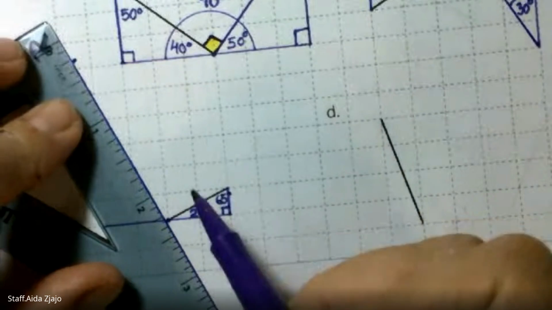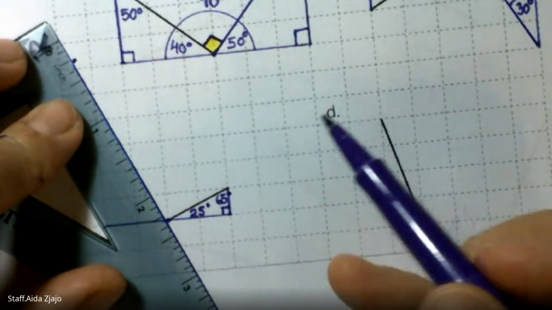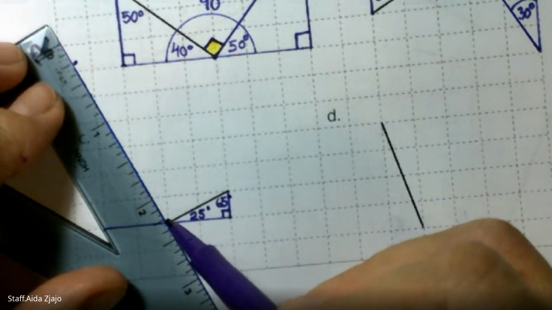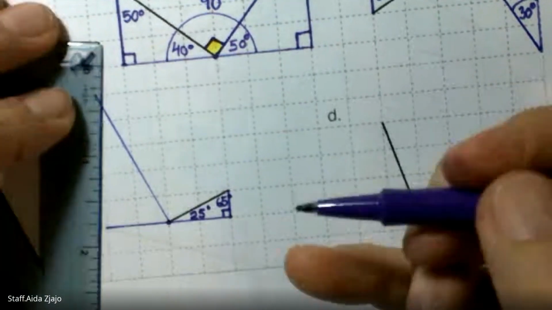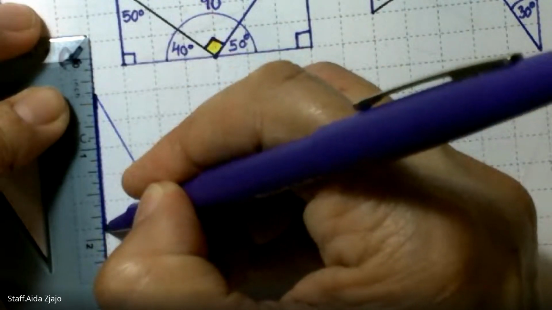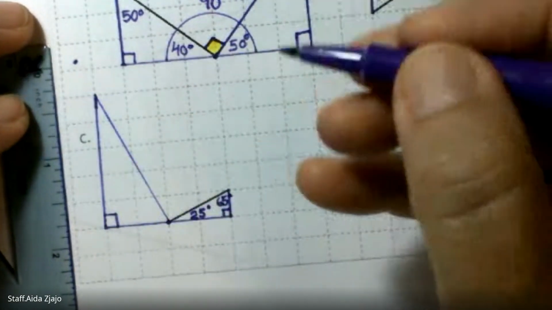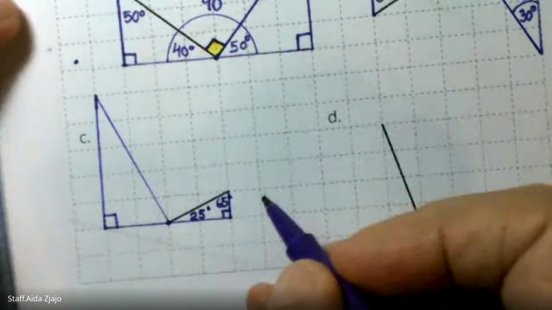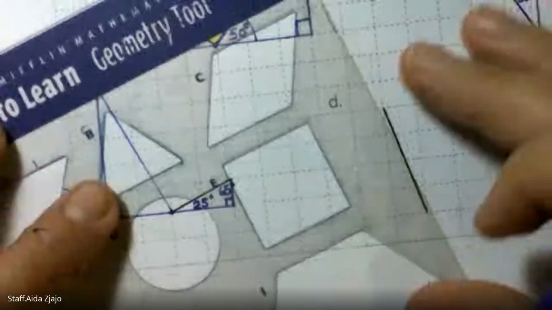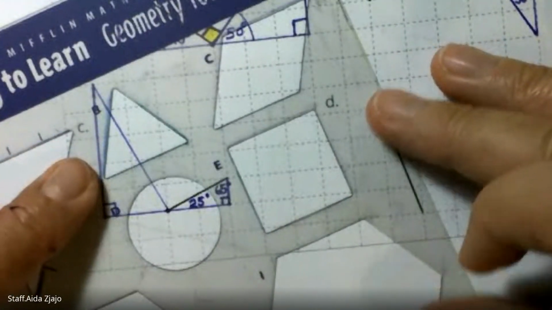So I'm going to connect. So this is that right triangle that I can create. So I know this angle. I can make this like that.